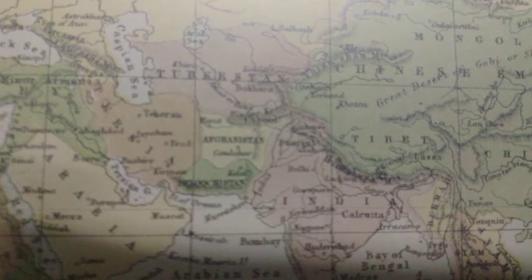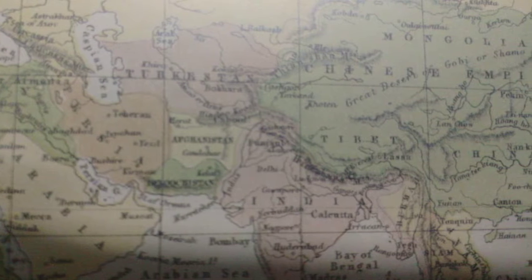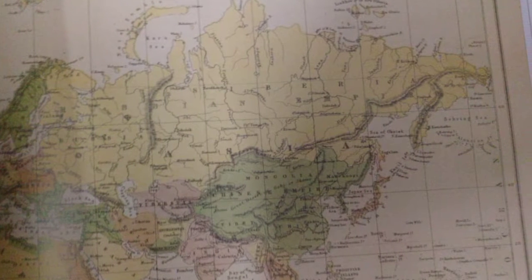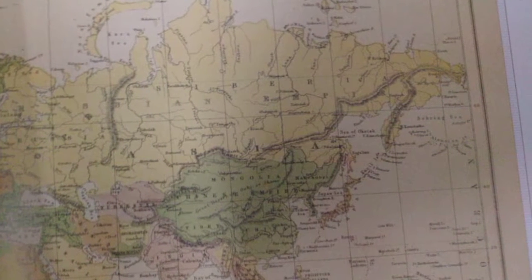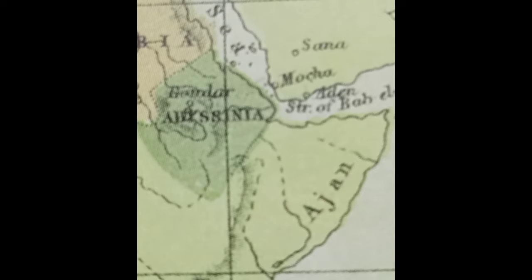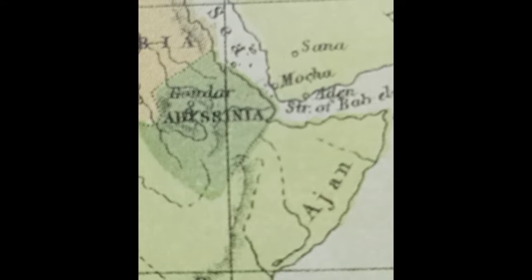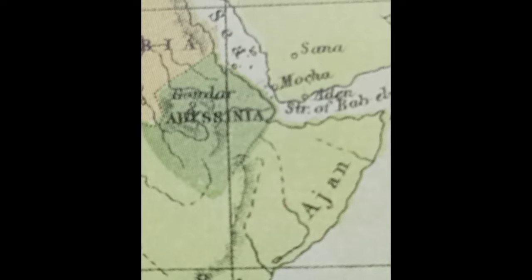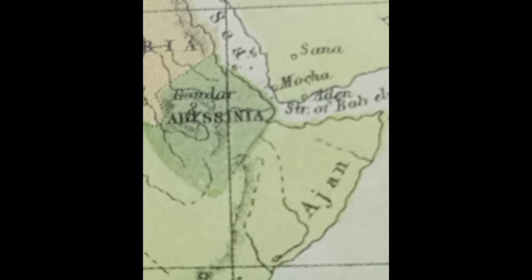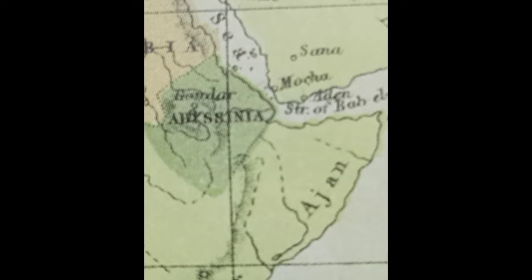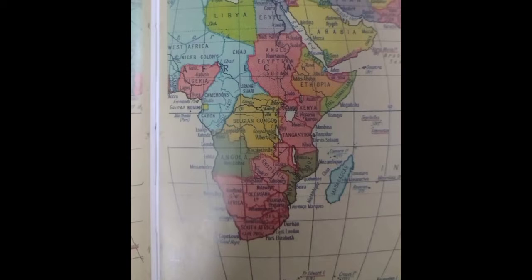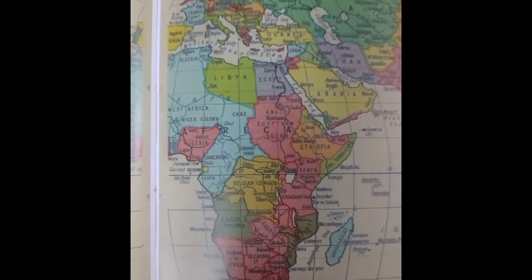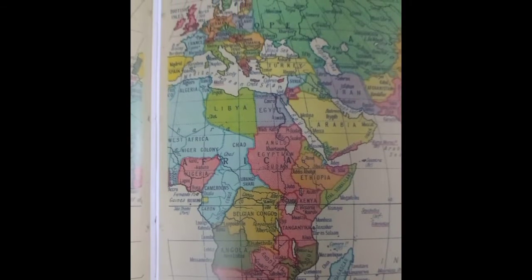First things first, we see this map from 1858. Here we see many countries that do not exist now. In fact, most of them don't exist now. We can see Abyssinia. Abyssinia was visible in African maps from 1858 to a long time, like in 1915. And in this map of 1936, we see that part of it is conquered by the Italians.